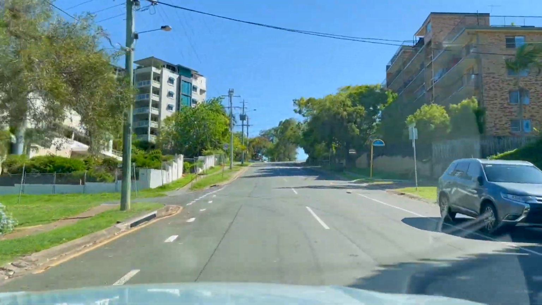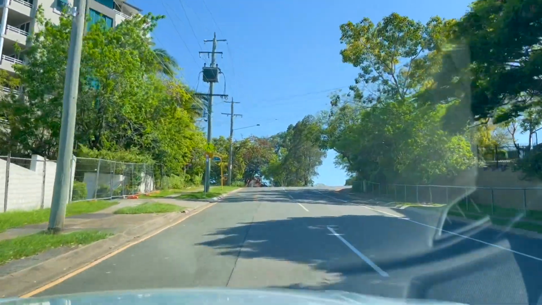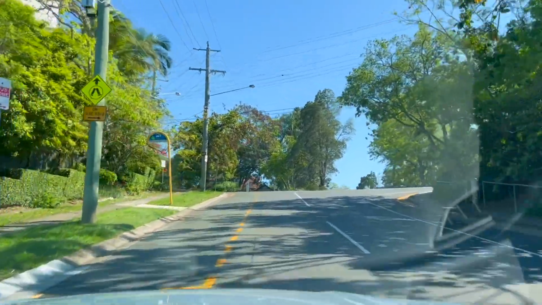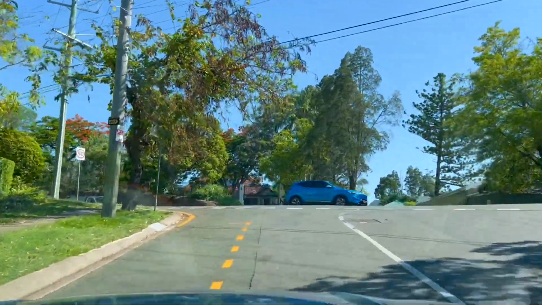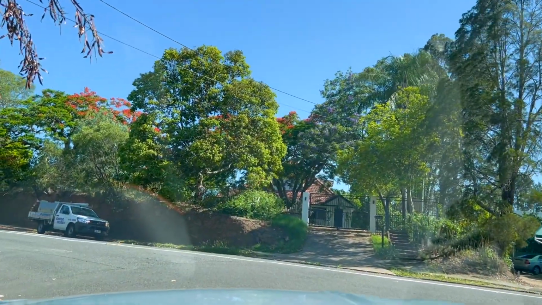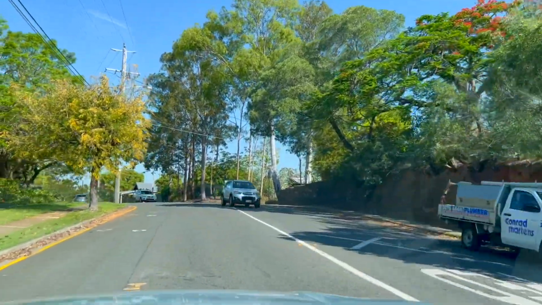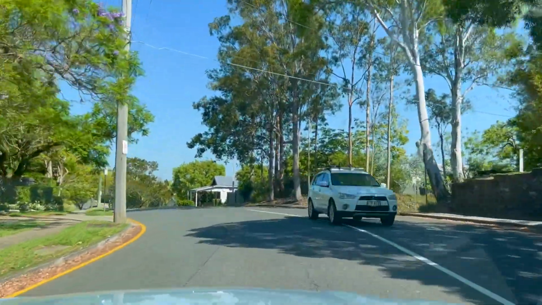Hazard ahead. Intersection, but there's no hazard there. Checking speed, 48. We do have a T intersection up here. We're going to turn left. Just approaching, concentrating on the maneuver here. We're clear, so we're going to carry on through. And this is the road that we drove down before.